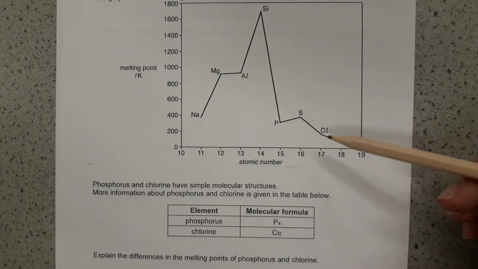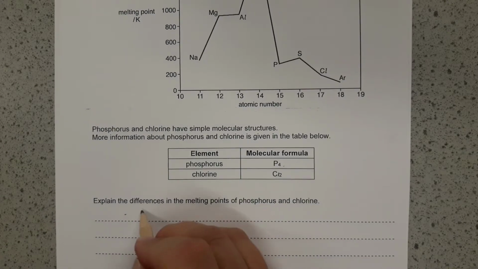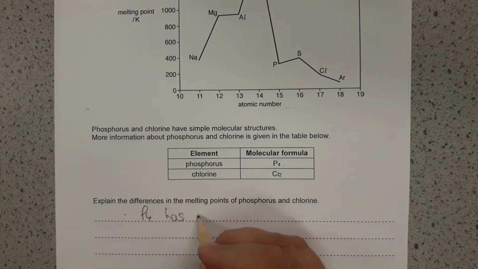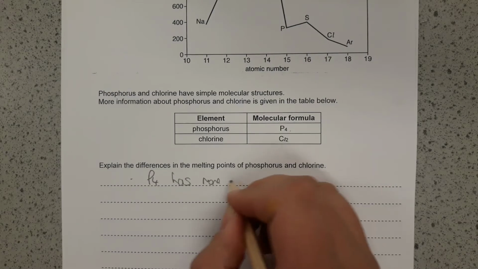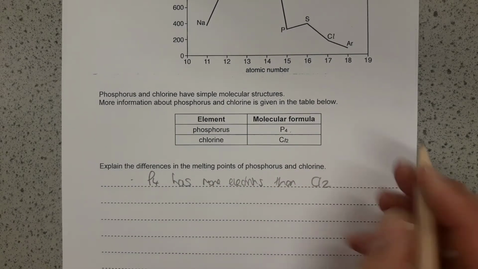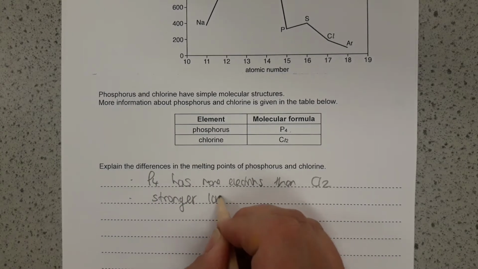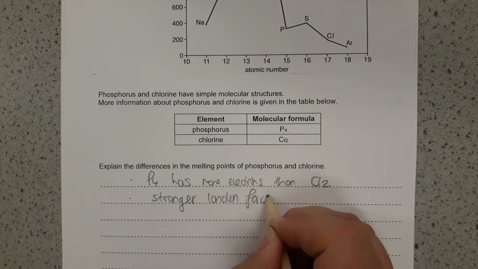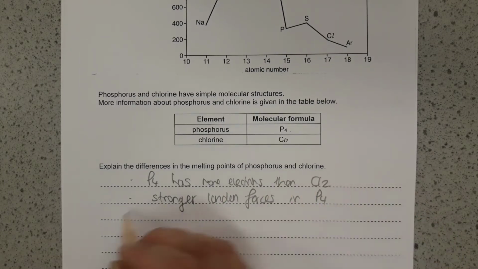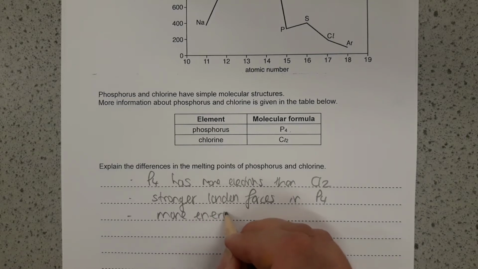All right, that is just a standard basic explanation of why we have variations in London forces. Electrons are the only variable present. So in this case, P4 has more electrons than Cl2. That means stronger London forces in P4, and once again, more energy is needed to overcome them.